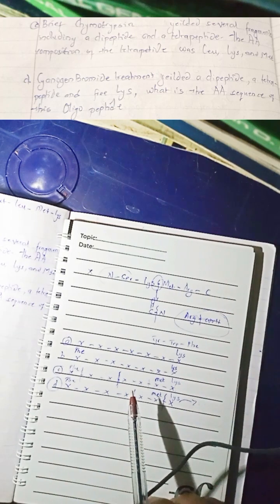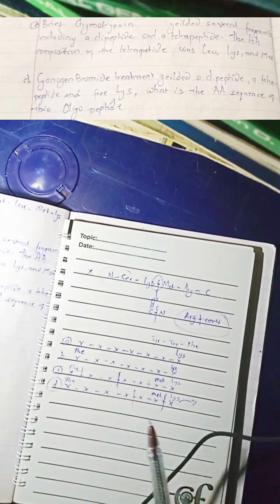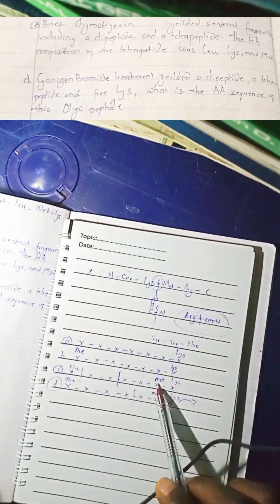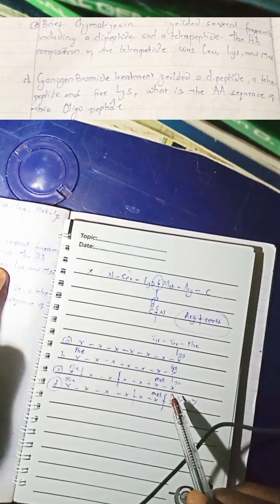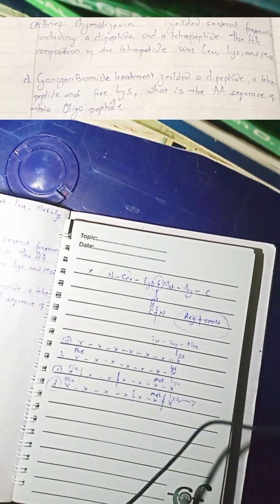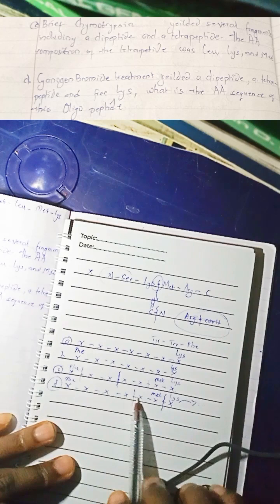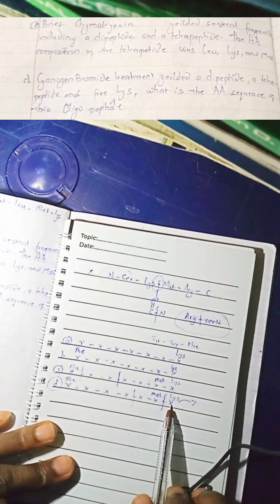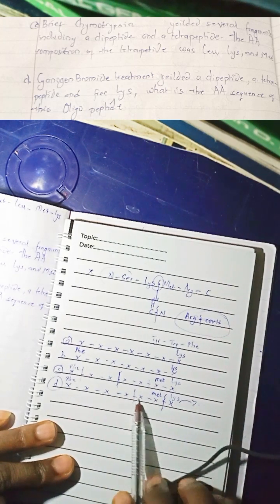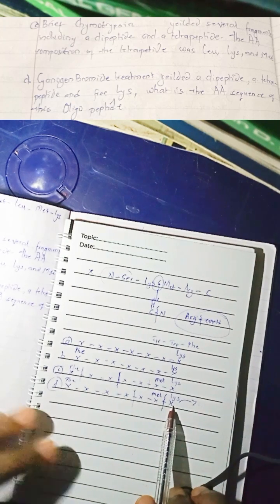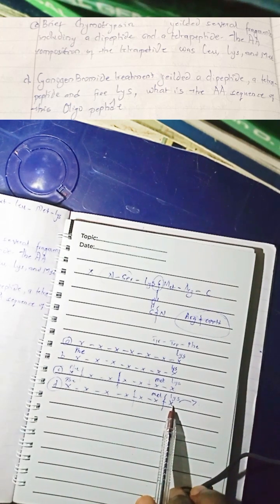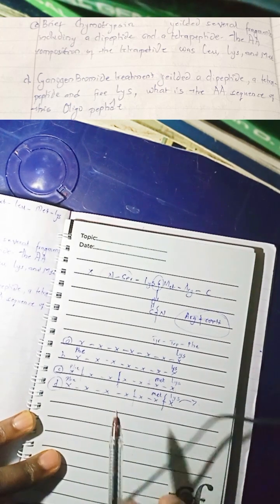So the tetrapeptide that cyanogen bromide now yielded has to depend on this C, because we found out that the C has leucine, lysine, and methionine. So the methionine has to be among these 4. Yeah, and the methionine could be the one that is double because the cyanogen bromide only breaks at methionine.